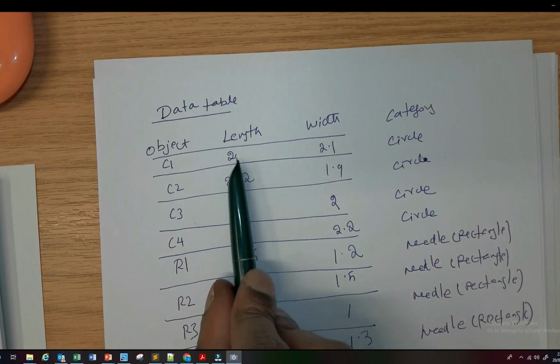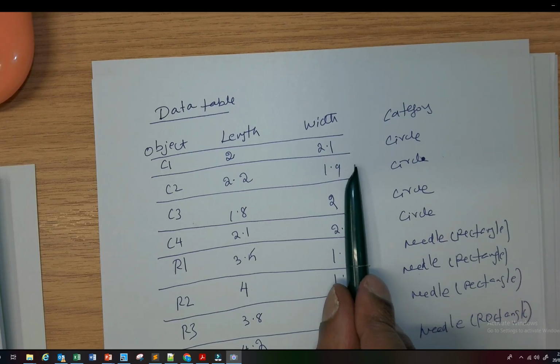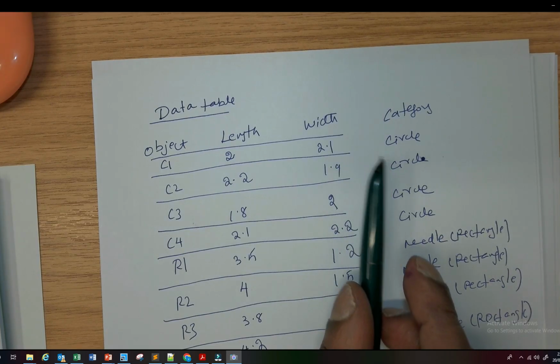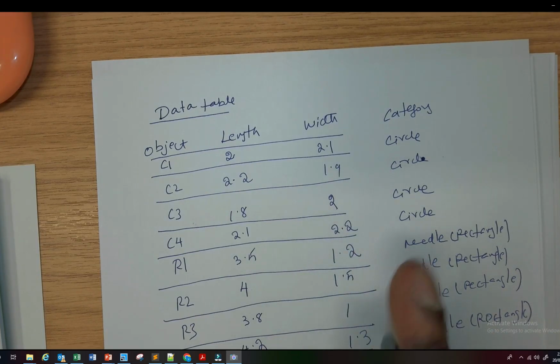For this type of data, you have length and width. So how do you find whether such a line can exist or not?